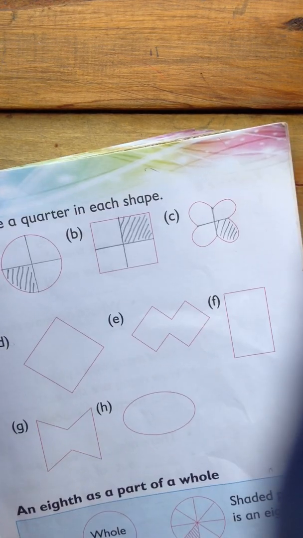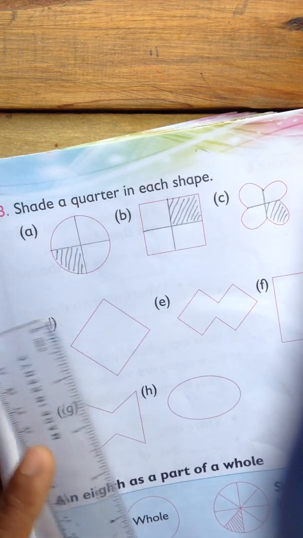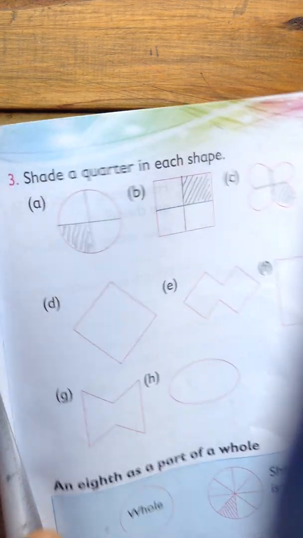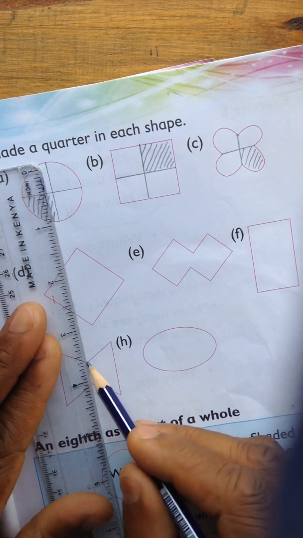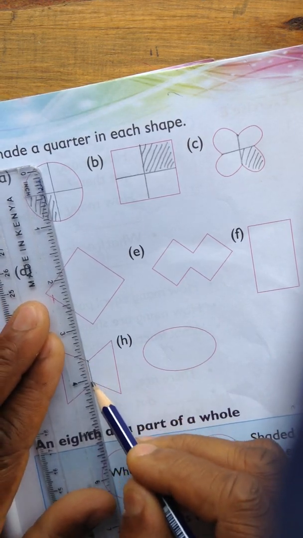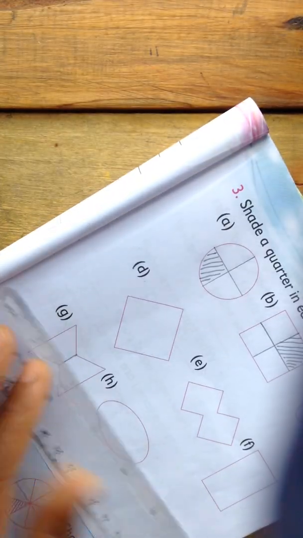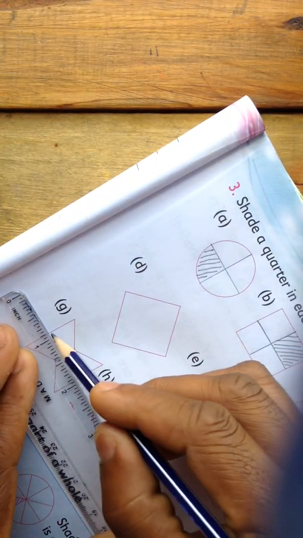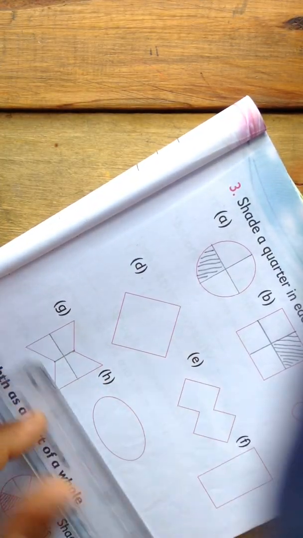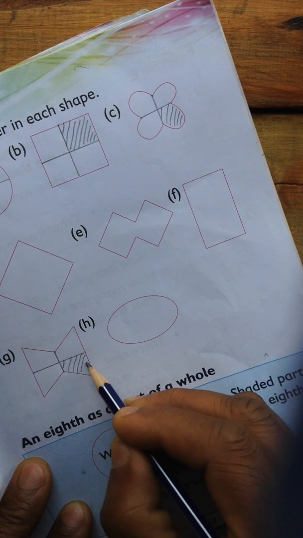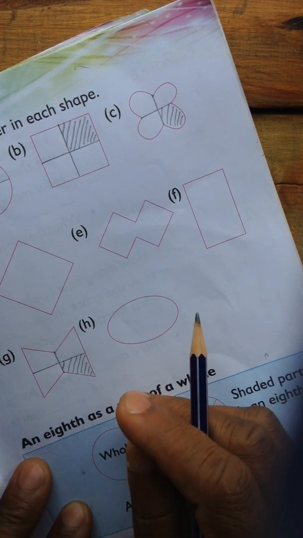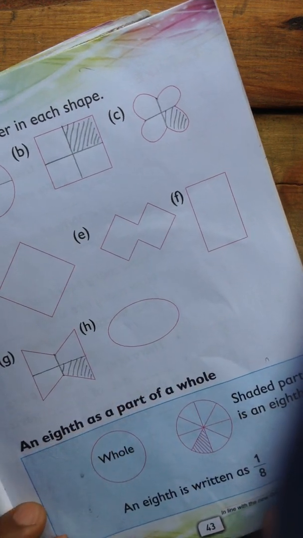And let me do the last one down here and leave you to do the rest in your room. So I can cut it here along these points, and then also get the middle there, then shade one of the sections, just like that, and there you have it, that is a quarter.